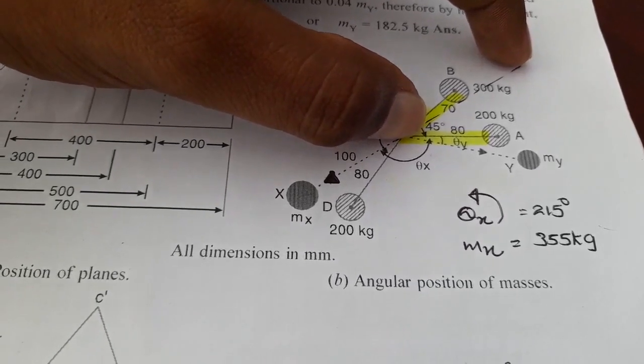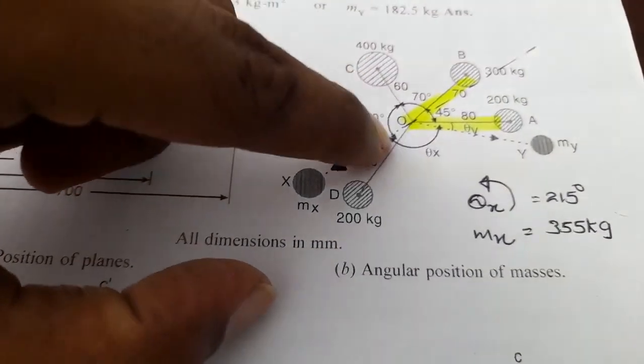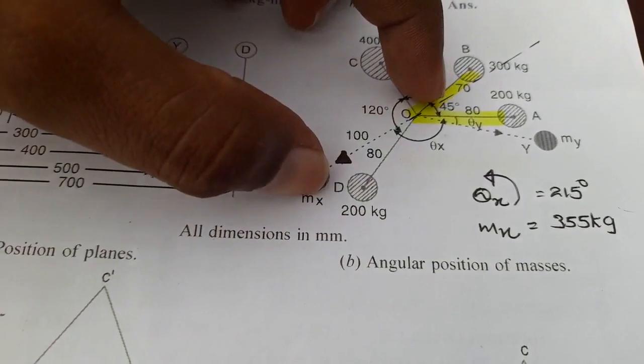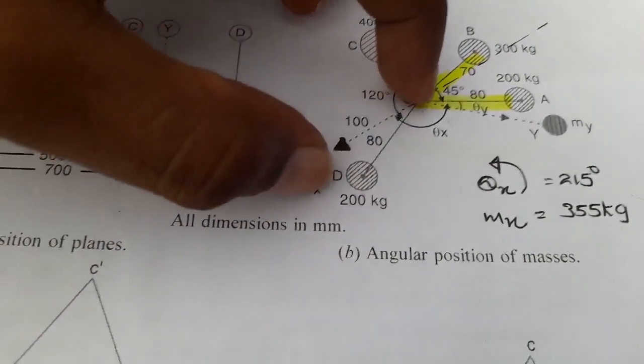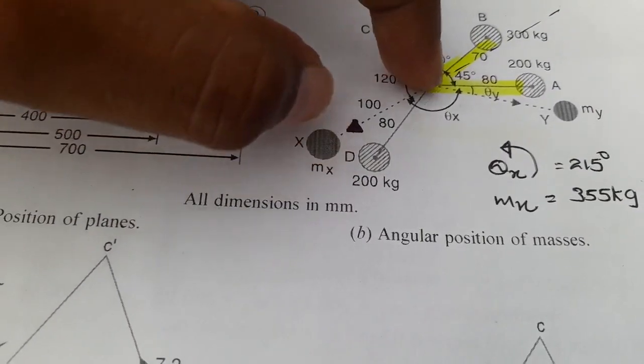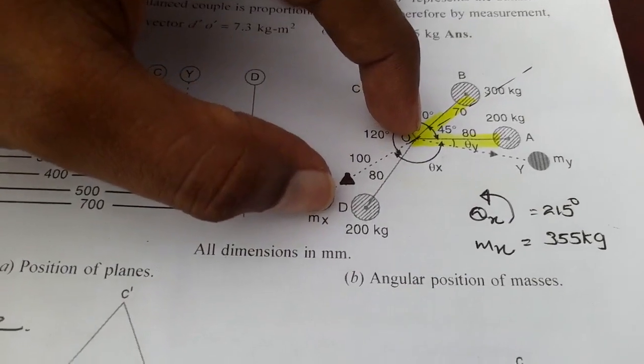As it is centrifugal, the force must be directed from the center to outside. So this is the most appropriate direction. That means the line segment that you sketch from this O to here, as pointed by my finger, is the correct direction.